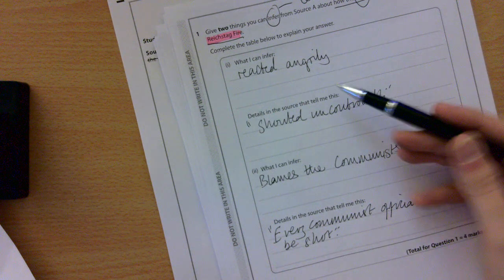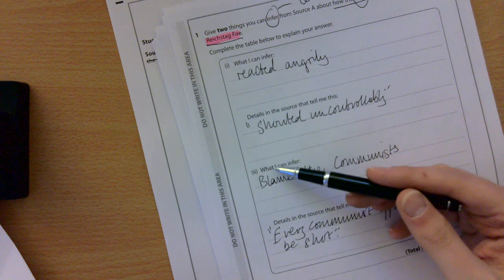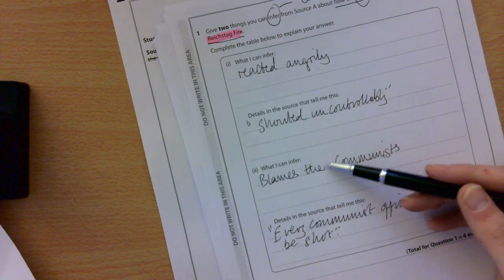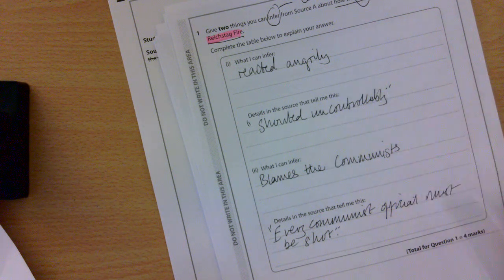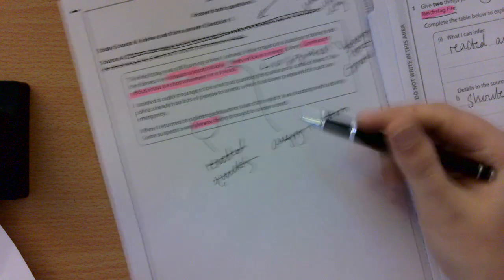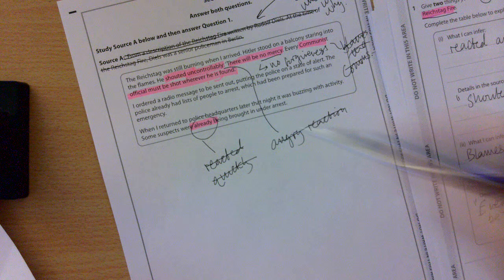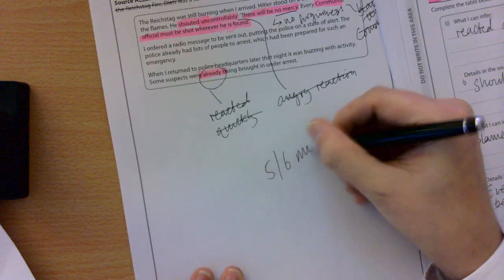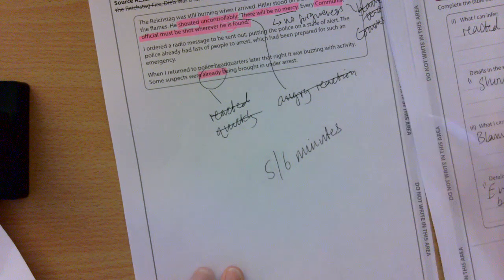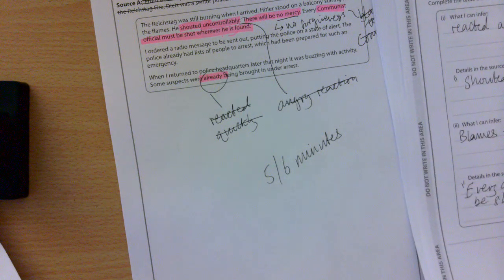Your inferences must be different from one another. So I couldn't say reacted angrily and then reacted by shouting, because that's basically the same thing. I'm just slightly changing what I'm saying. Okay, they must be quite different. It doesn't matter that I haven't used all of them. I've done the preparation here, so I've got plenty to choose from. This question should really take you no more than 5 or 6 minutes. Okay, so you need to be quite quick with this. Pick the simplest thing, don't overcomplicate it. So that's how you do the first question.